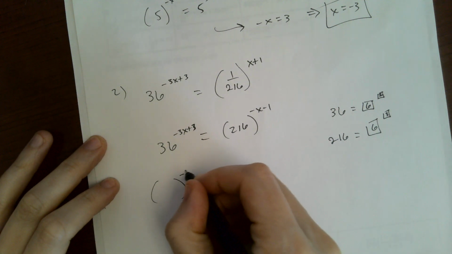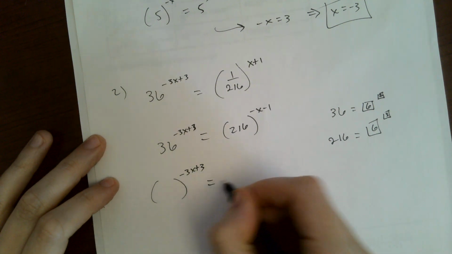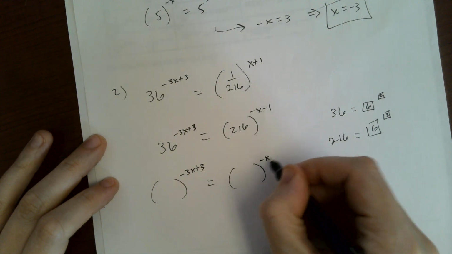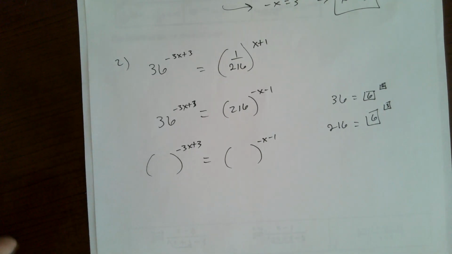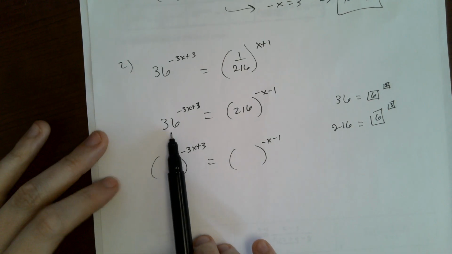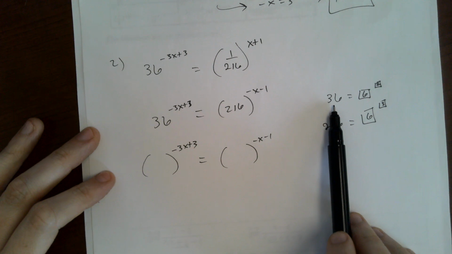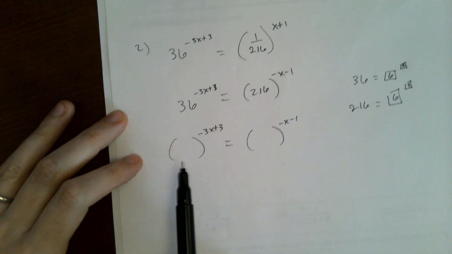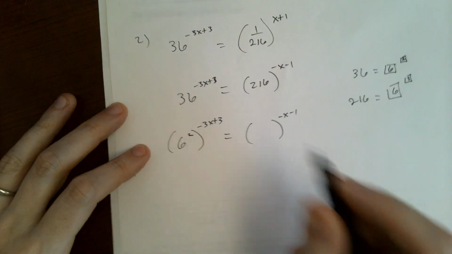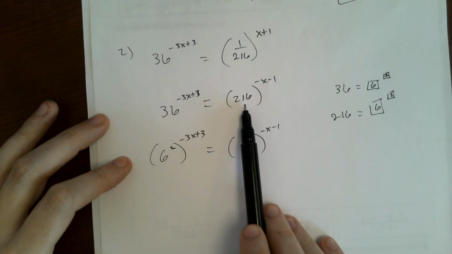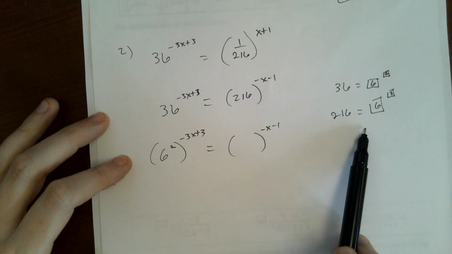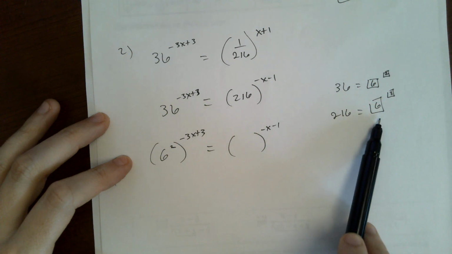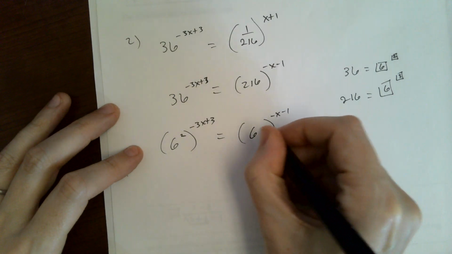So I'm going to leave blank parentheses because I'm going to replace both of them. Okay, so this old base was 36, and according to our side work, we can replace 36 with 6 to the second. And then 216, that was the old base, and according to our side work, we can replace it with 6 to the third.